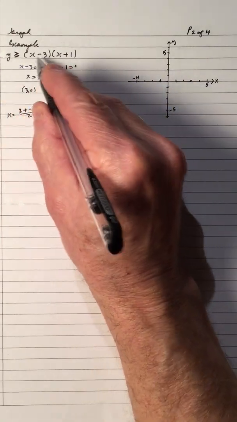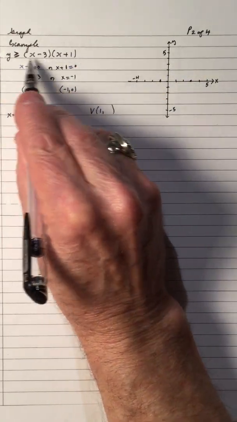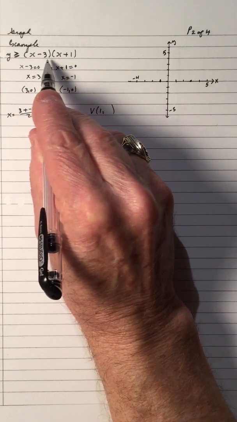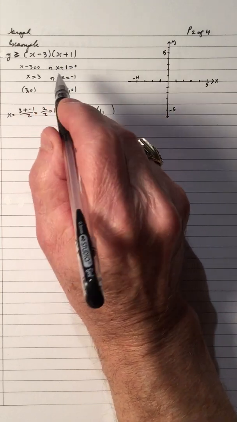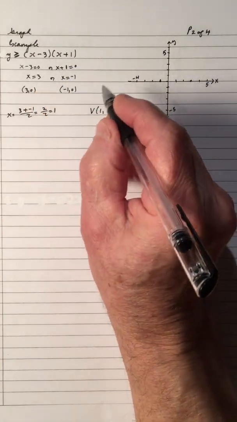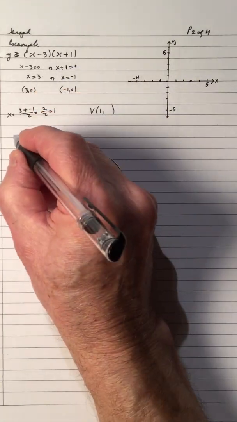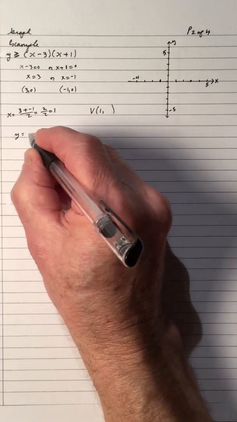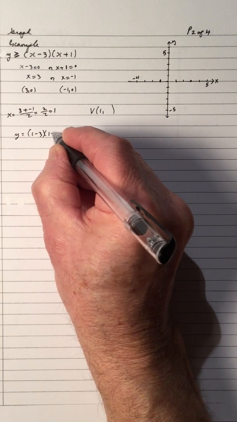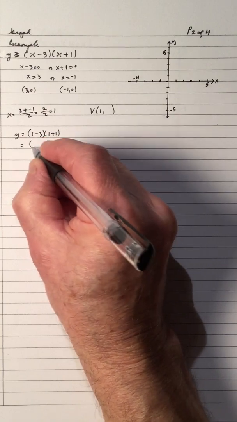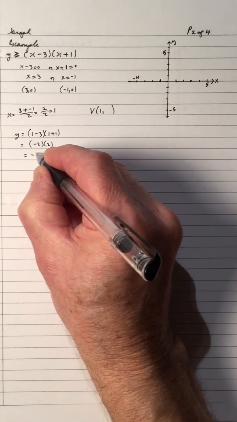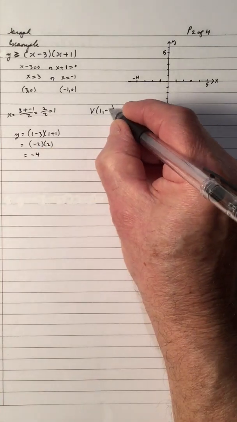Notice, we could multiply this out with FOIL and get it in standard form, but I just wanted to work on this form to show you the difference. So we take the 1 and plug it back into the equation. Plugging it back in gives us negative 2 times 2, so the y coordinate is negative 4.